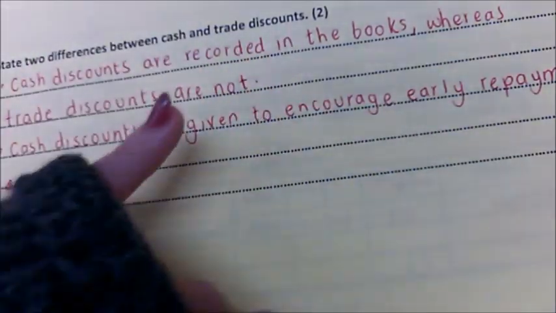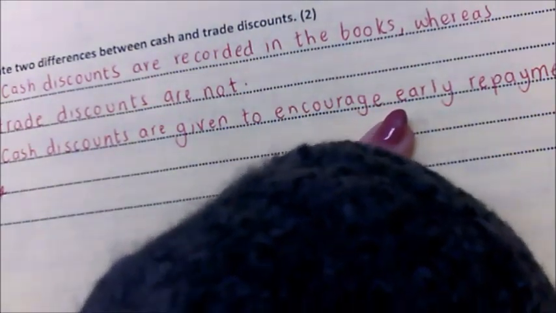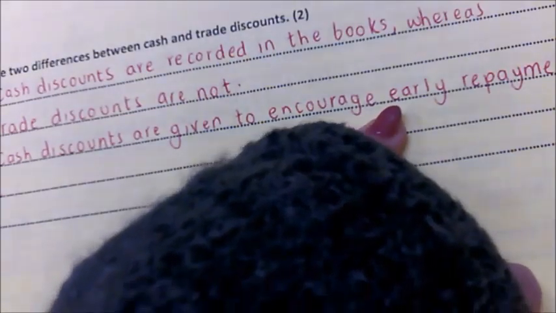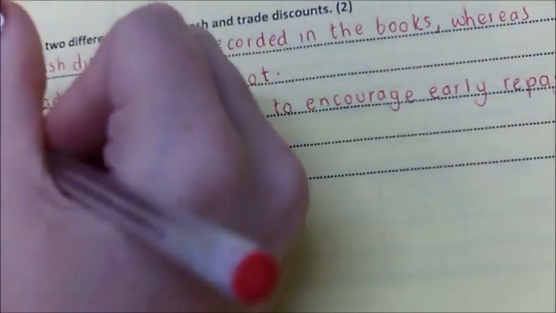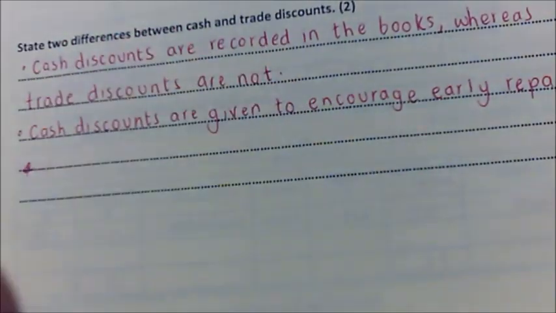That's why they are recorded in the books, because this happens after the agreed sale. These are only given once payment is received at a later date, so it needs to be recorded in the books when that happens. Trade discounts are not, because trade discounts are agreed at the time of sale. They are given as a reward for bulk buying, for people trading in the same industry, to try and get repeat custom.